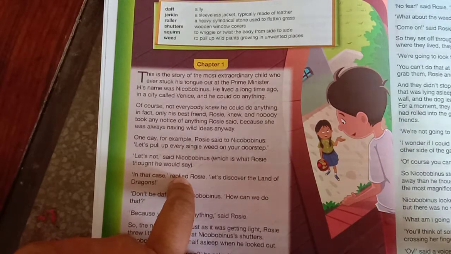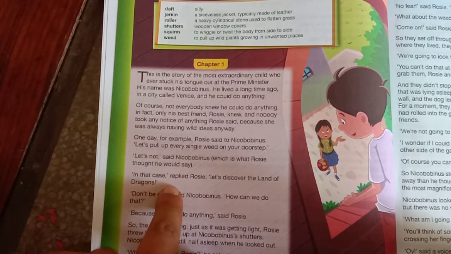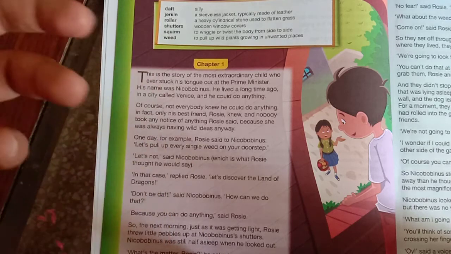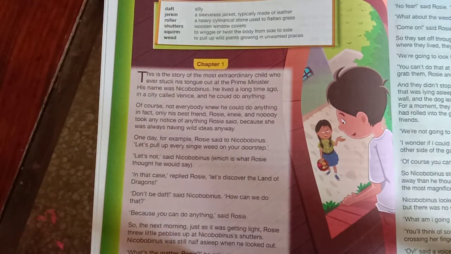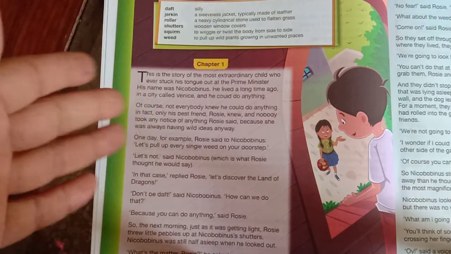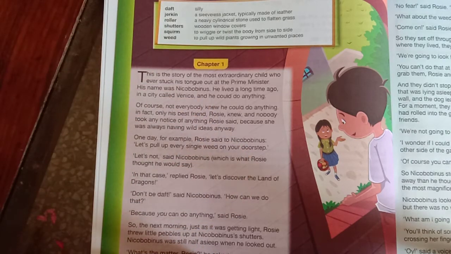So Nicobobinus was not interested in this activity, and he was saying, let's not pick up the weeds. In that case, replied Rosie, let's discover the land of dragons. So she's saying, if you are not interested in picking out the weeds, it would be better that we go out and discover the land of dragons. So we come to know that this is an adventure story, and we'll be reading about the adventure of Nicobobinus later on in this chapter.